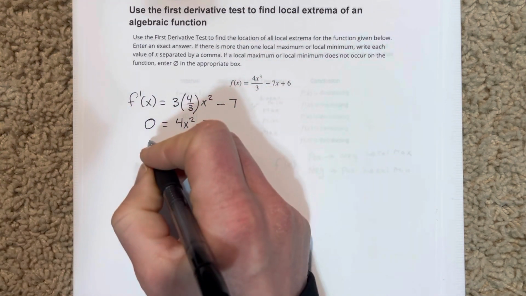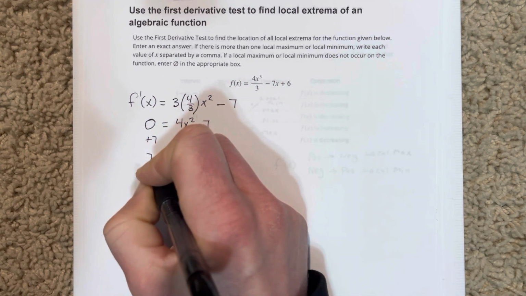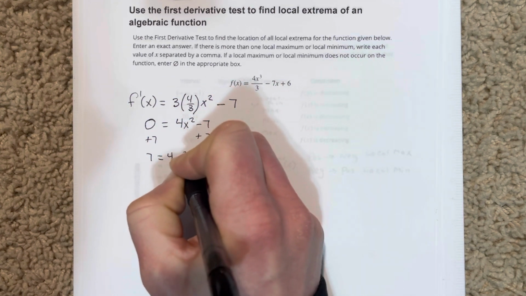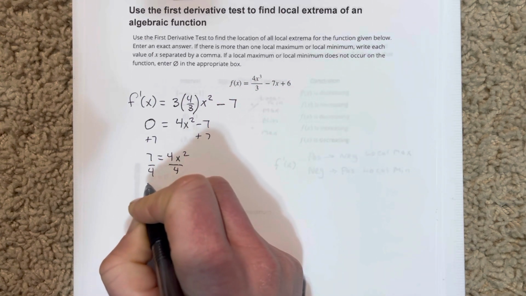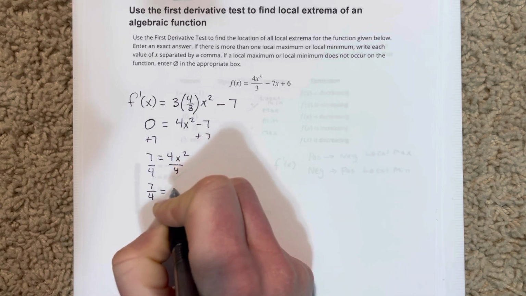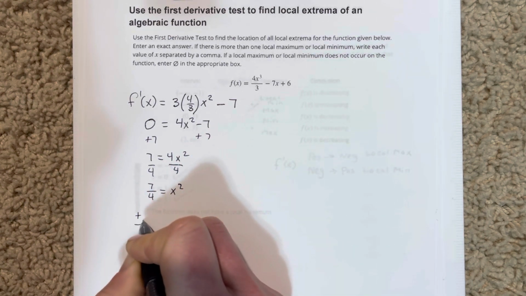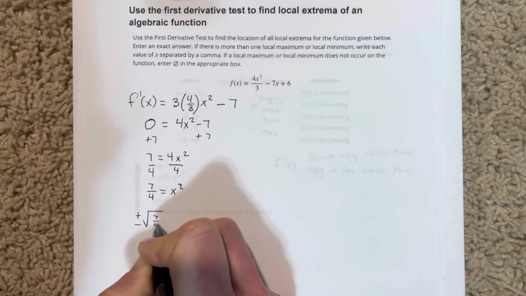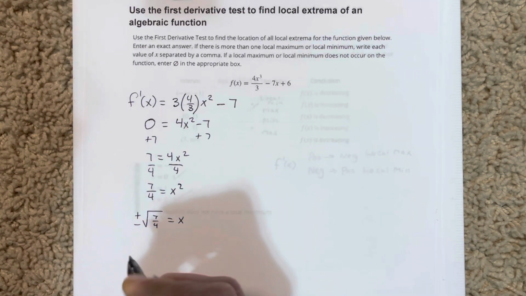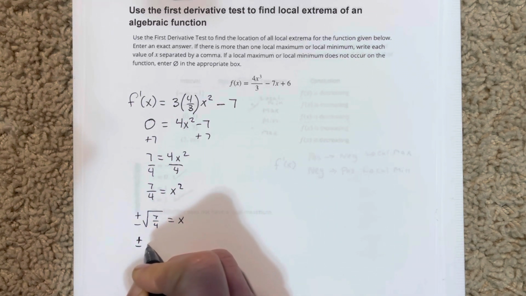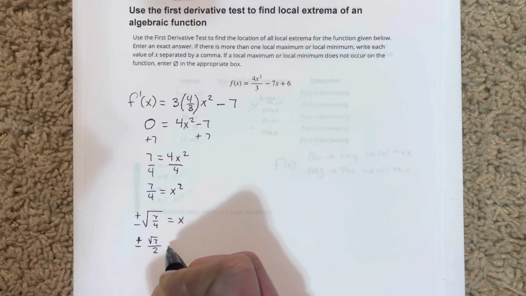Let's solve this. Add 7 to each side. 7 equals 4x squared. Divide by 4. We get 7 over 4 is equal to x squared. Square root each side. So I got plus minus root 7 over 4 is equal to x. Let's simplify that a little bit, and let's write that as plus minus root 7 over 2 when I take the square root of 4.